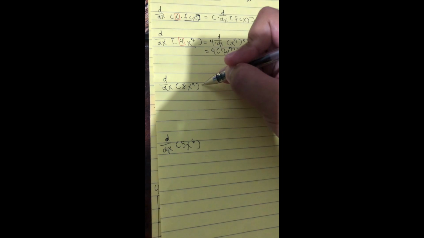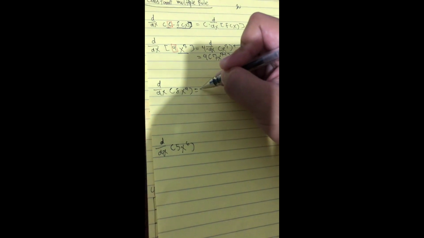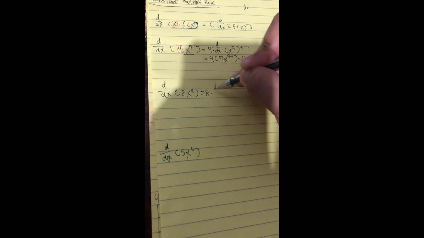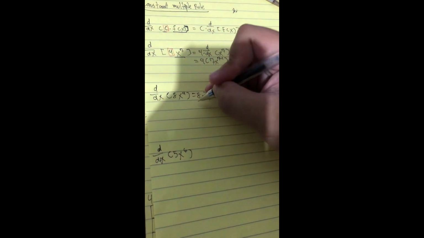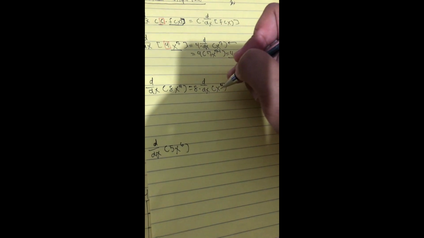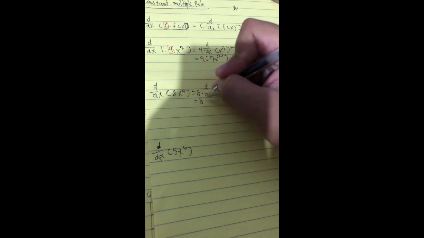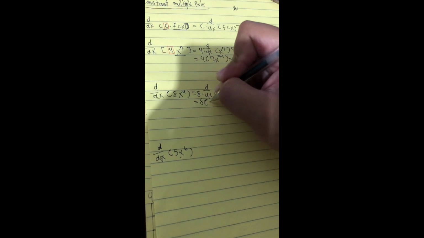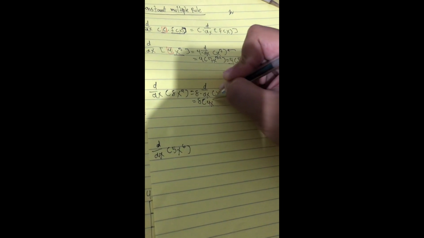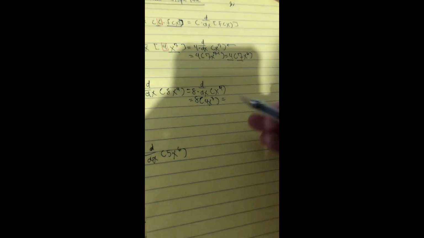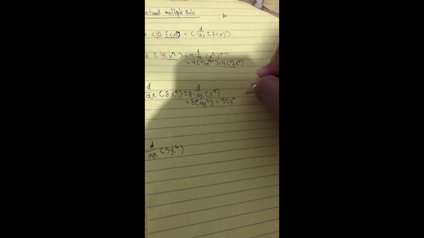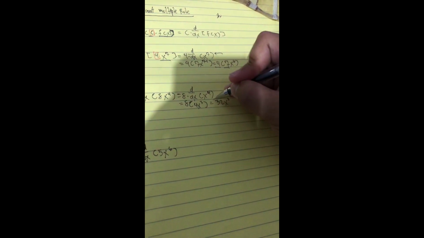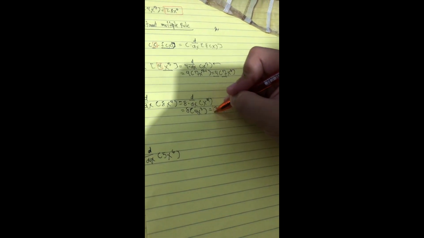The derivative of 8x raised to the 4th power is 8 times the derivative of x to the 4th power, which is 8 times 4x to the 3rd power. 8 times 4 equals 32, so it is 32x cubed. That is the answer.